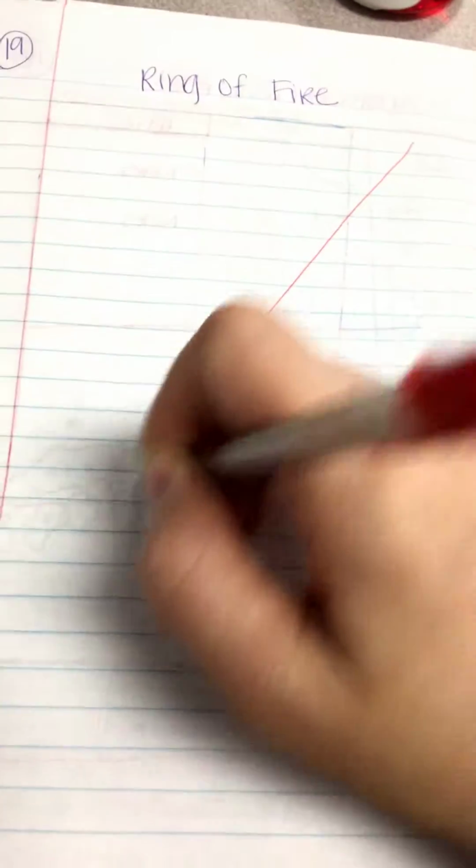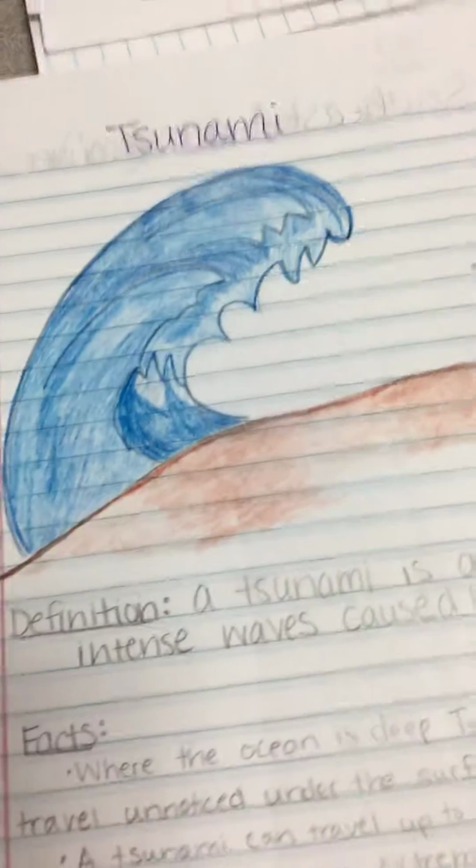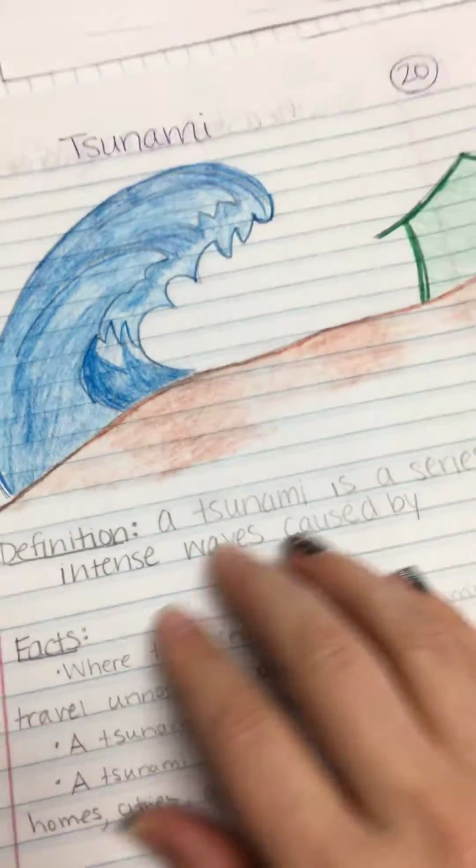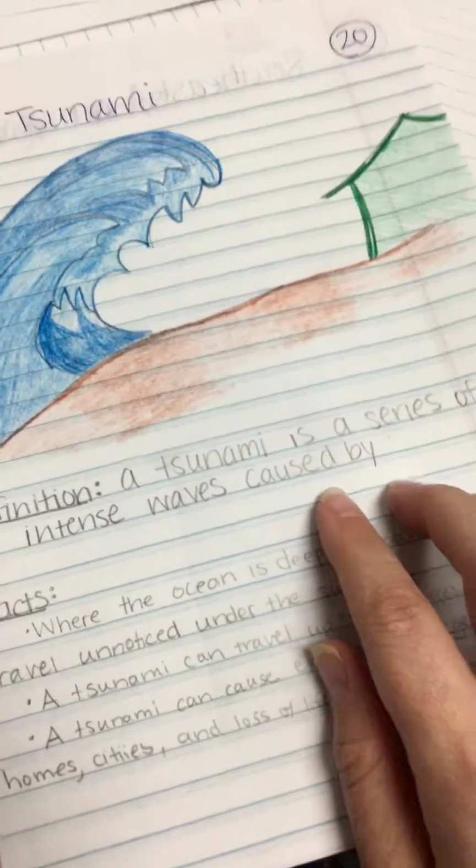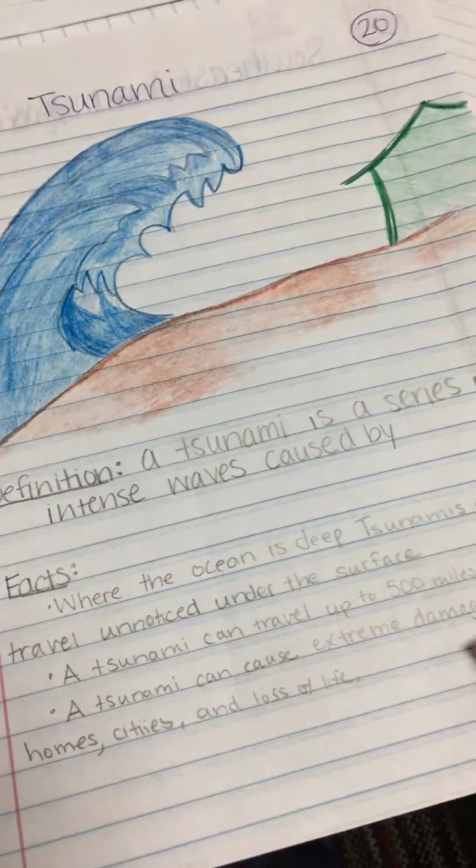Ring of Fire, we will actually not be doing this assignment, so I'm going to put a big X in my spiral. Tsunami, we want to know that tsunami is part of geography. It's a geographic problem they face. I want to know what a tsunami is and that it's triggered by earthquakes. This we'll be doing on Monday, so that's something to look for.